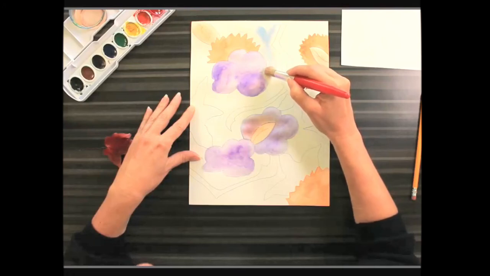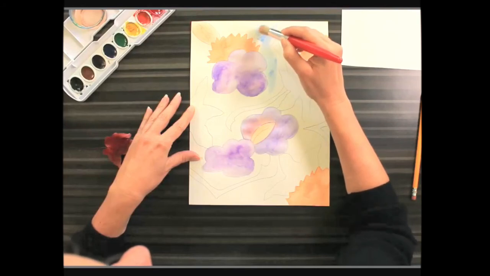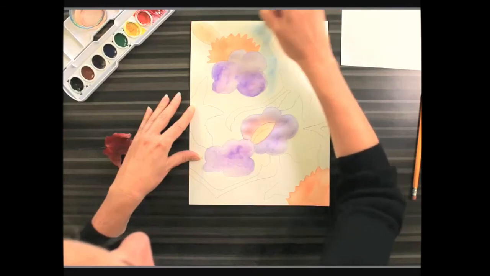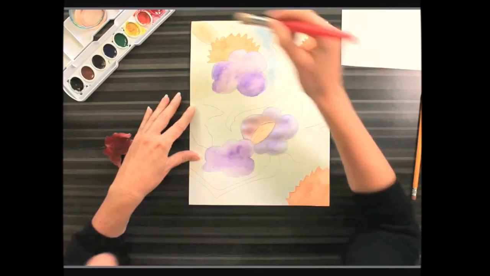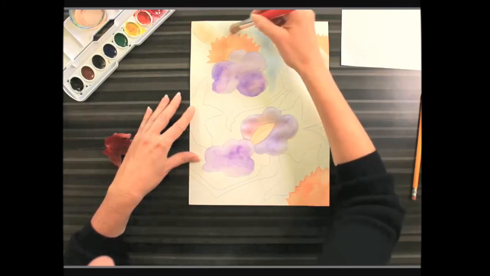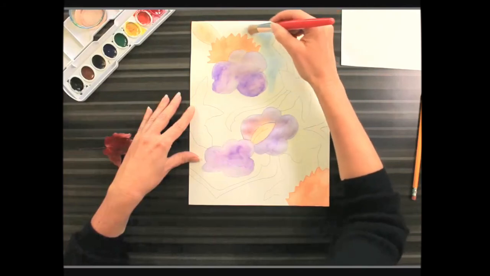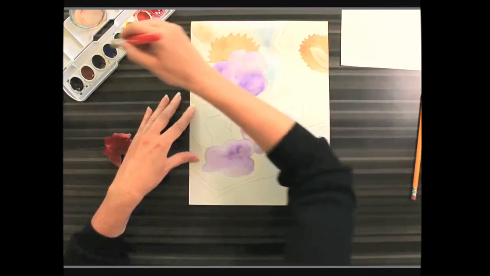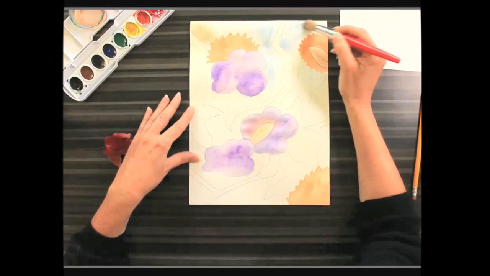So again, you can get the background wet. And I can come back in and do, like, if there's any detail, like in between my starburst there, I can come back in and do that with the smaller brush. But I definitely want you, if you have some bigger brushes available, to use the bigger brushes when you can.